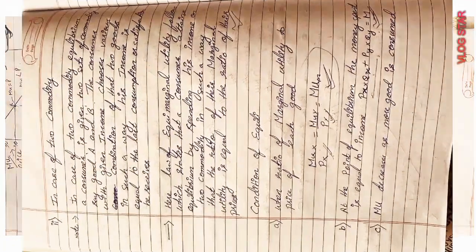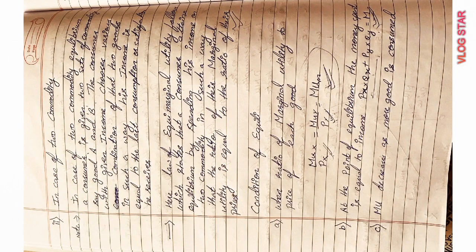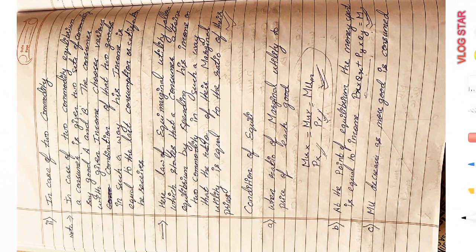So now let's talk about the case of two commodities. When a consumer is consuming two commodities, what will happen? When a consumer was consuming one commodity, we saw the changes, the various assumptions, the things where you get his satisfaction, the equilibrium point, we saw everything. Now what if a consumer is consuming two or more products? Two or more products is not in your syllabus, you just need to know only two products or two commodities.